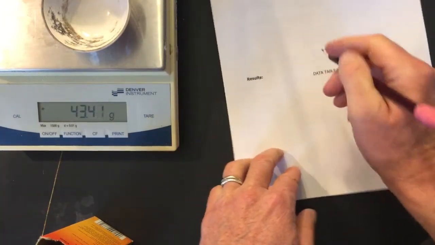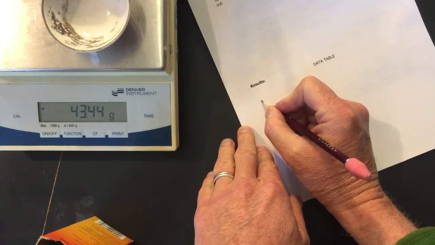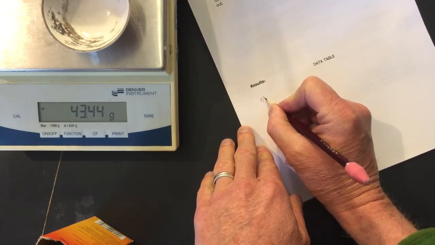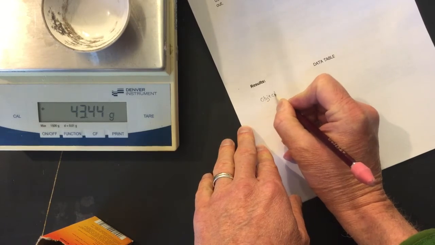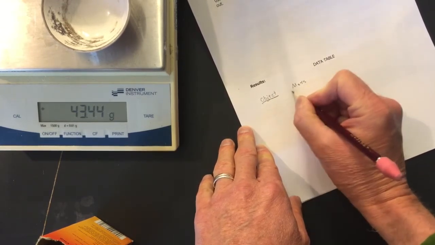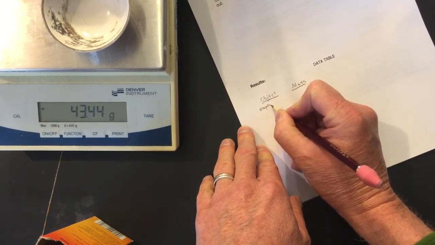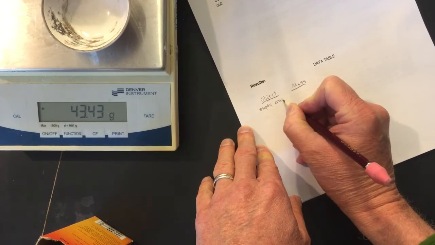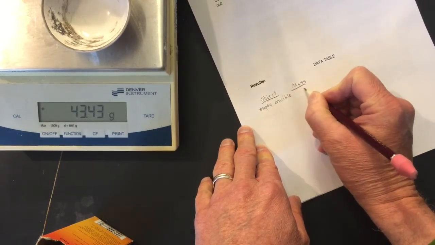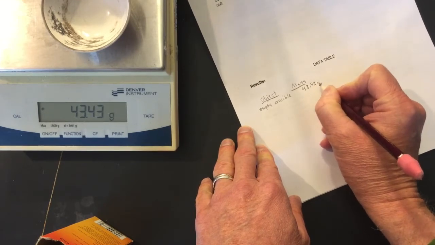And I'll write in more details here, see if you can do it on your own, but let's look at object, I'm making a table, and mass. And first we have the empty crucible, and the mass is 43.43 grams.